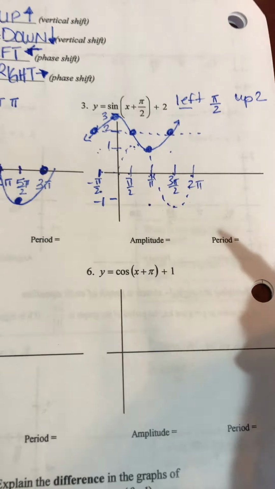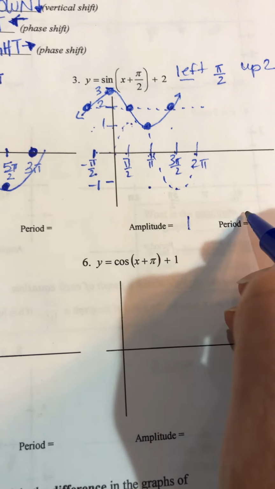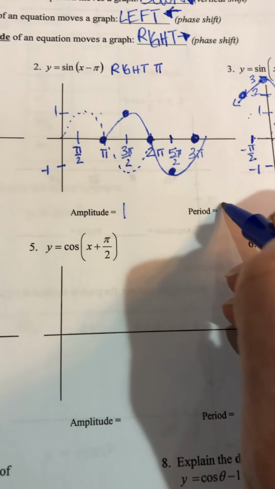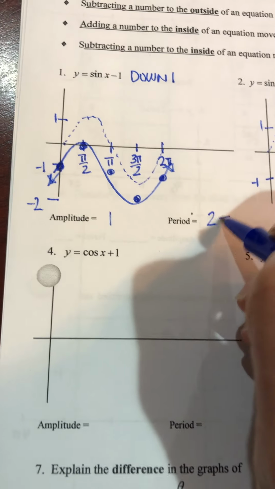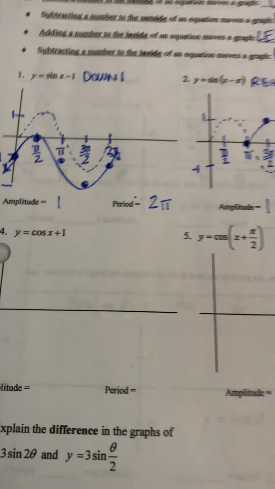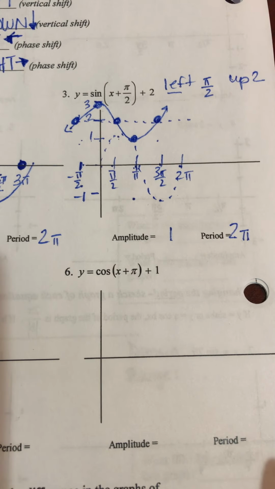Oh, now I'm looking, I forgot to mention the amplitude and the period. The amplitude and period actually are not changing because I'm just taking my graph and picking it up and moving it left or right or up or down. So I'm going to have an amplitude of 1 and a period of 2 pi for each graph. So there's the down 1, there's the right pi, there's the left pi over 2 and up 2.